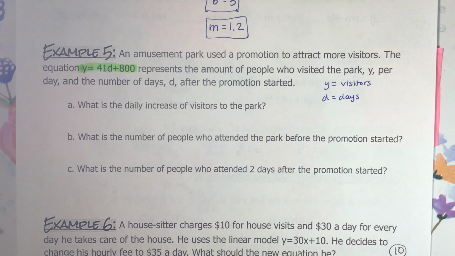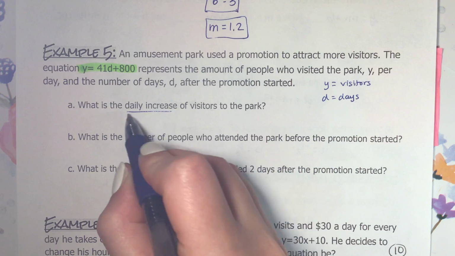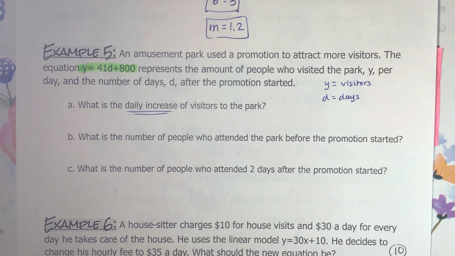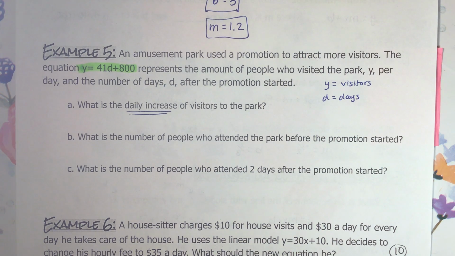So it says, what is the daily increase of visitors to the park? If it's saying daily increase, that's letting us know this is a rate of change. There is something altering by day. So that is giving us a hint. This is going to represent slope. So slope is going to be in this position. So that means 41 is the daily increase. So they only get 800 on the first day, then they're going to get 841, then 882. They keep adding 41 new visitors each day.